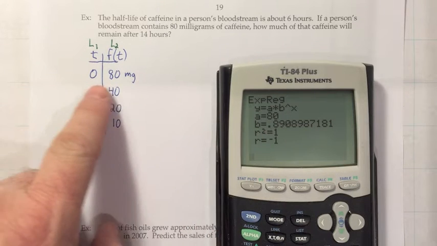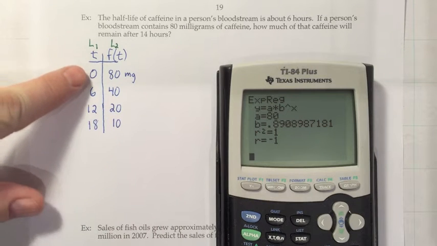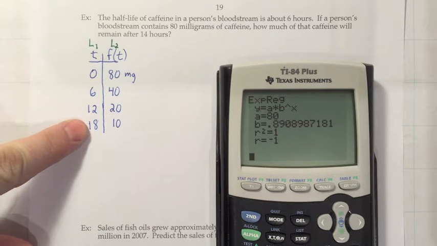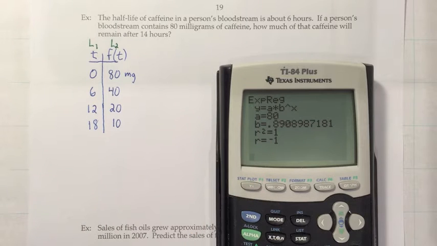Notice that A matches our y-intercept, which should be 80. Notice that because this is theoretical data, it should be perfect, and we're getting r squared of 1. Your calculator might not show that, but if it does, it should be 1. Alright, so let's go ahead and write that equation down.